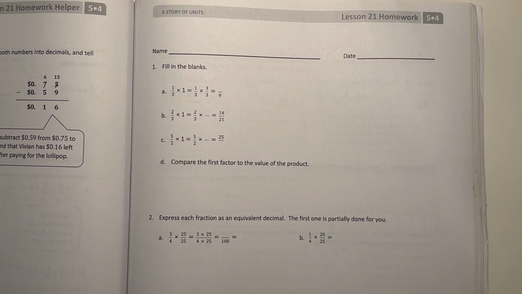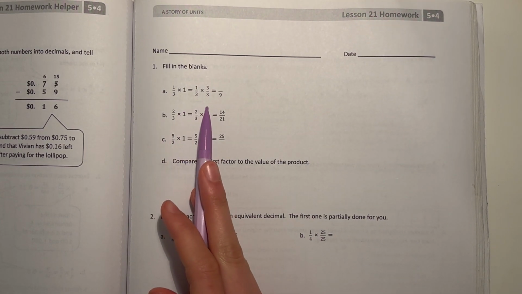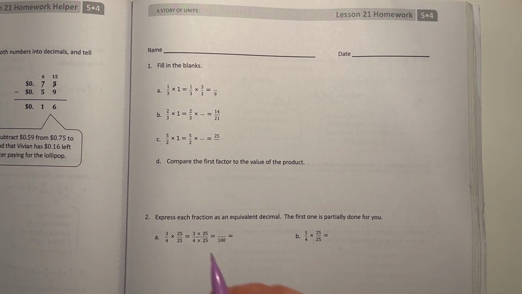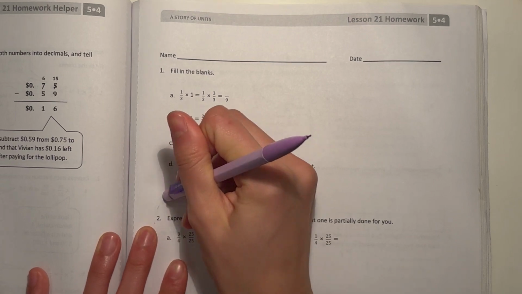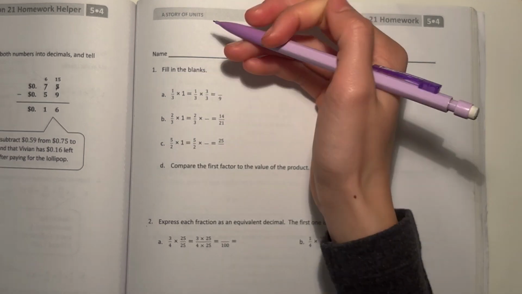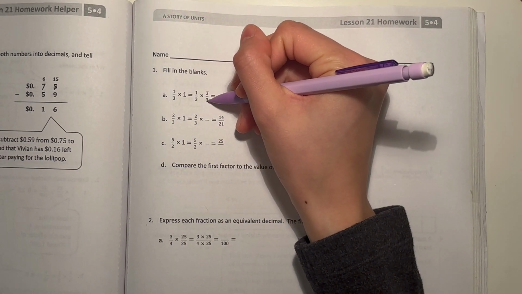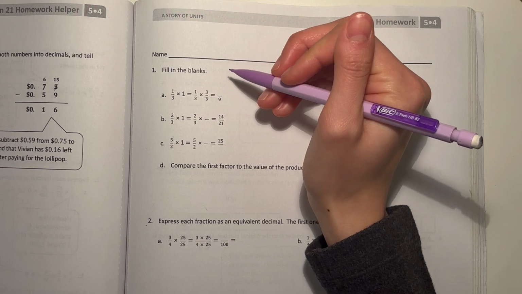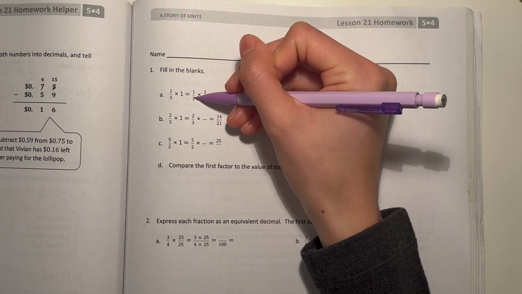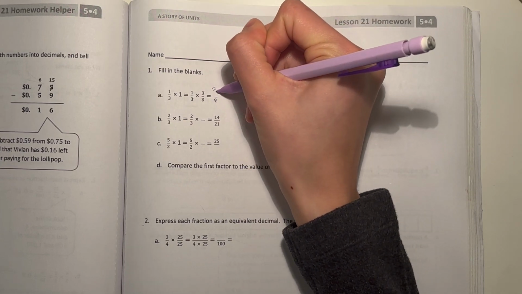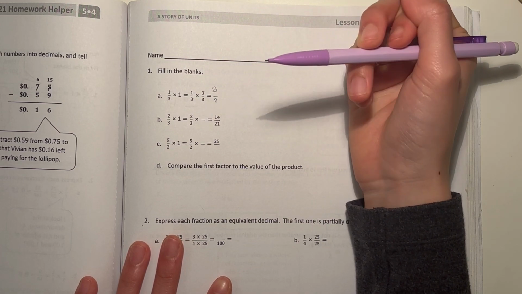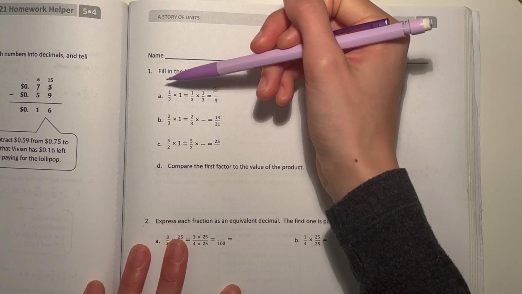So A, 1/3 times 1 equals 1/3 times 3/3. If a fraction is a whole, the denominator and the numerator need to be the same number. So 3/3 is a whole because the denominator and numerator are the same number. And they put 3/3 because you want to end up getting to 9, and 3 times 3 is 9. So on top would be 3/9. And since you're multiplying by 1, in the end you're getting the same result. So 3/9 can be simplified to 1/3.